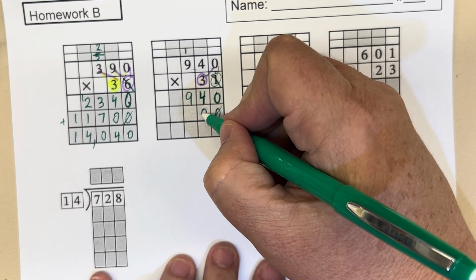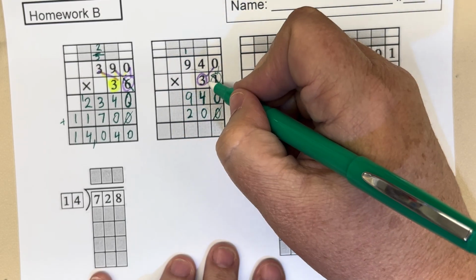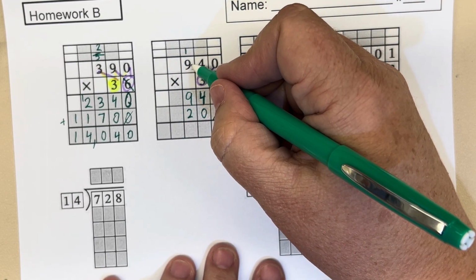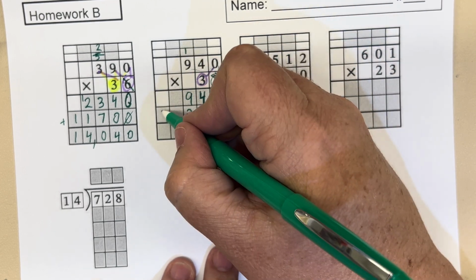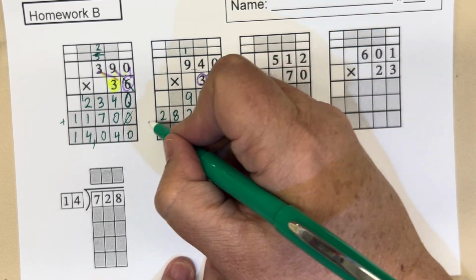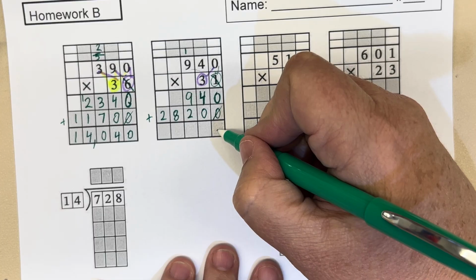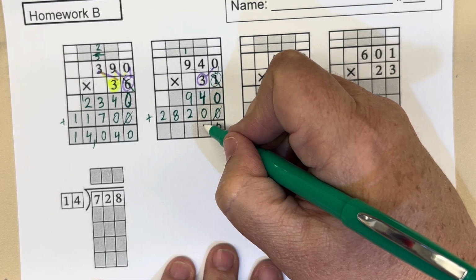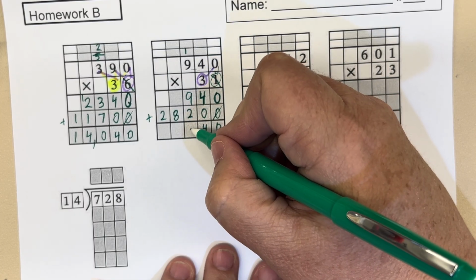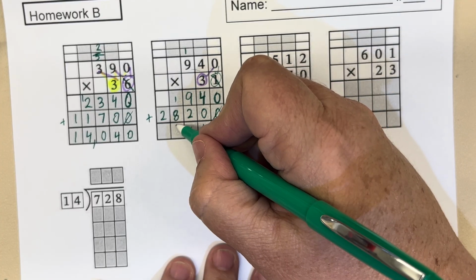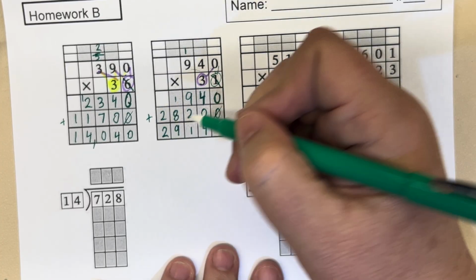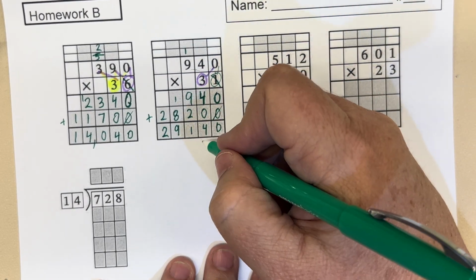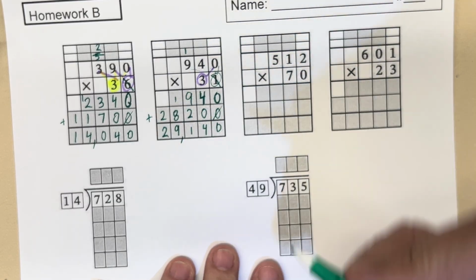Carry the 1, put my 2 here. 3 times 9 is 27 plus 1 is 28. So I'm going to add those together. 0, 4, 11, carry the 1, 9, and 2. So I should have 29,140.